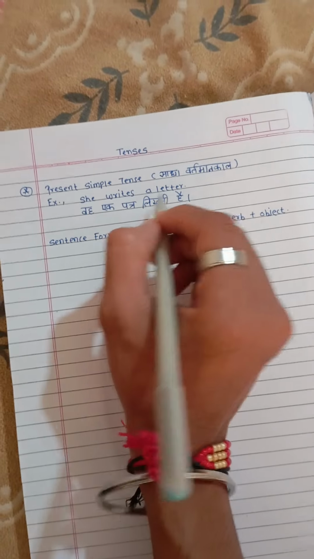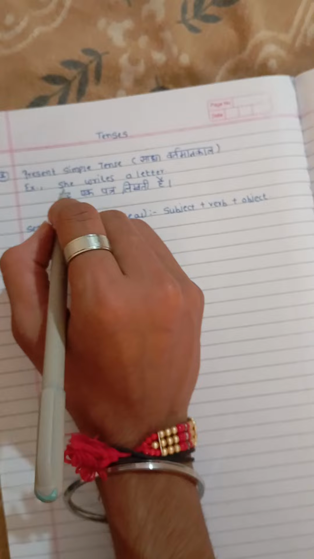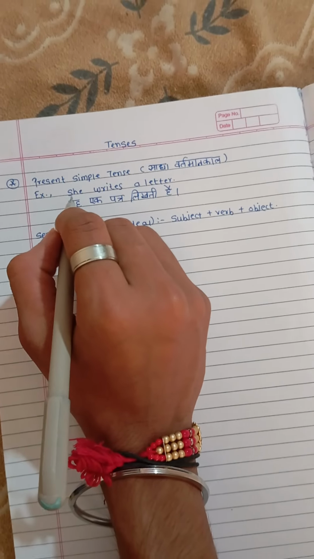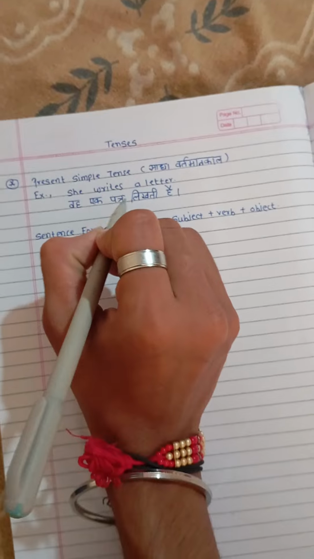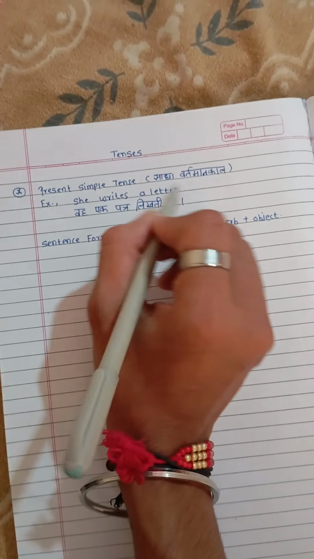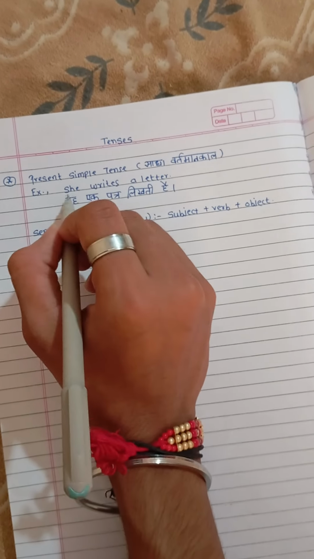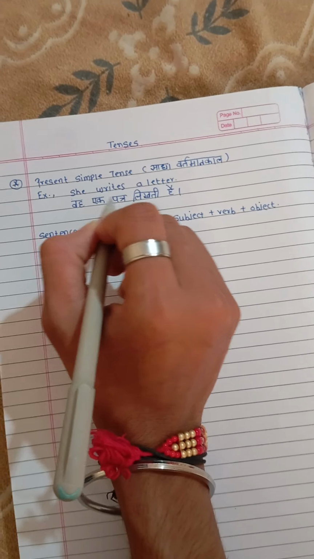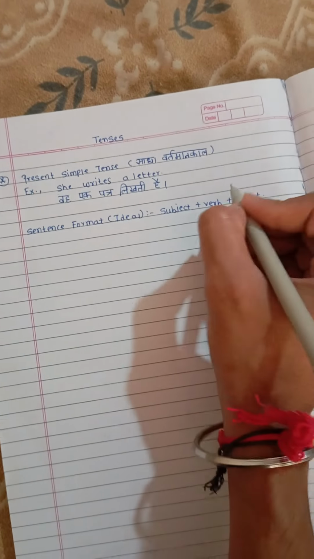she write a letter. No, this is not correct, because when we are using pronouns like he, she, then we have to use s, meaning verb plus s is very, very important. Without this the sentence is not going to be in the correct format. So this is very important: when you are using he, she, then you have to use s or es. Okay, s or es is very, very important here.